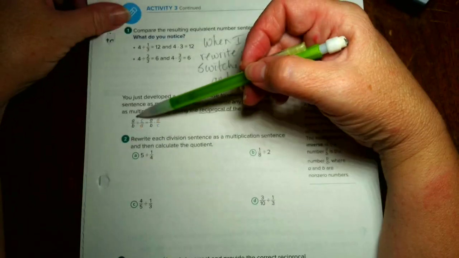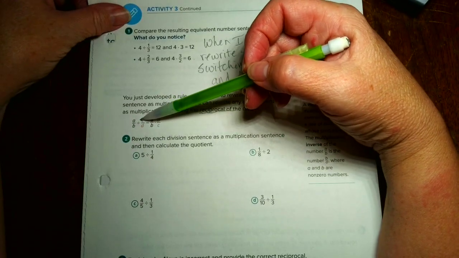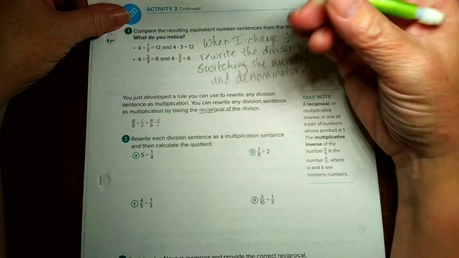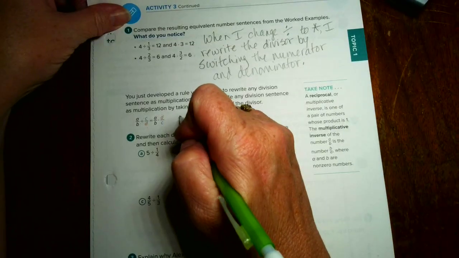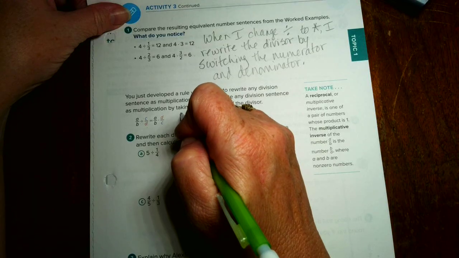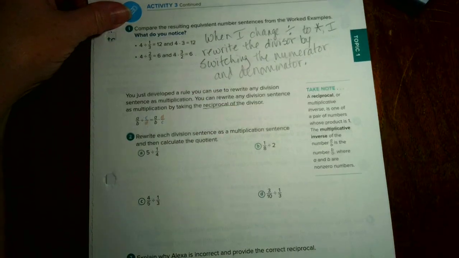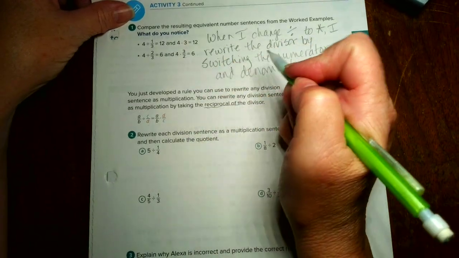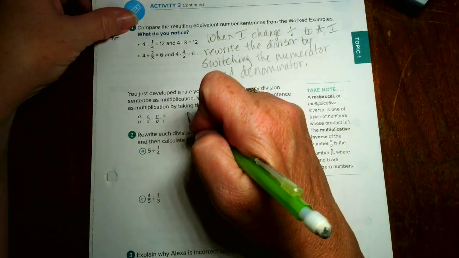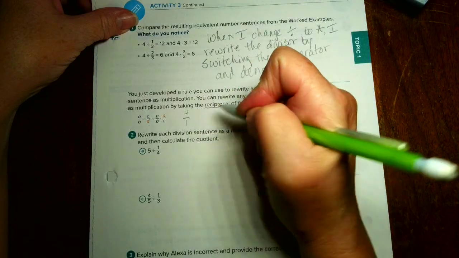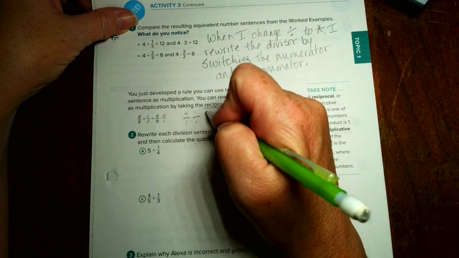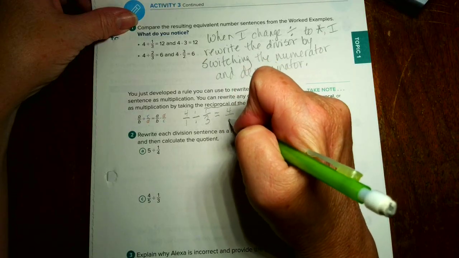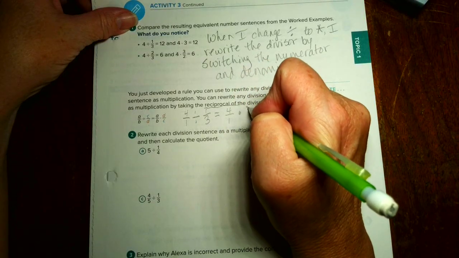So here it tells us A over B divided by C over D. So as a fraction, let's say, I'll use this one, but we'll do 4 over 1, because that's still the number 4, divided by 1/3. They're saying it's the same as saying 4 over 1 times 3 over 1.